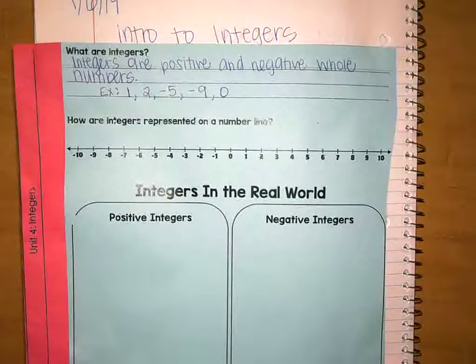And we can keep going on and on, right? Any number that's positive, any number that's negative, including 0, are integers. Is a half an integer? No. Why not? It's not a whole number. It's a fraction, right? What if I said 0.9? Is 0.9 an integer? No, because it's a fraction or a decimal, right?